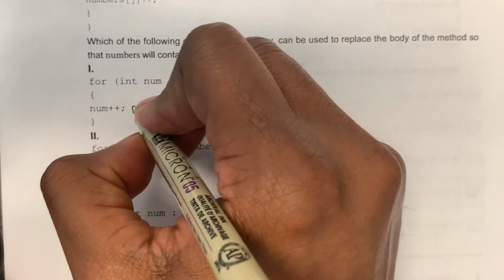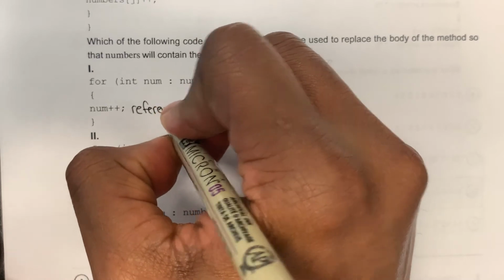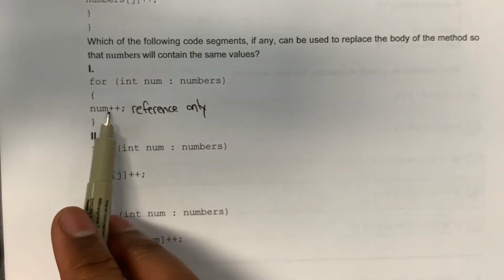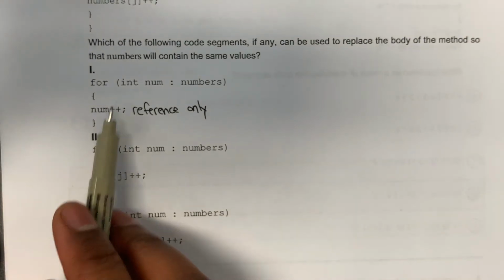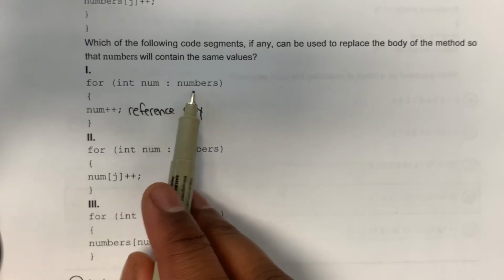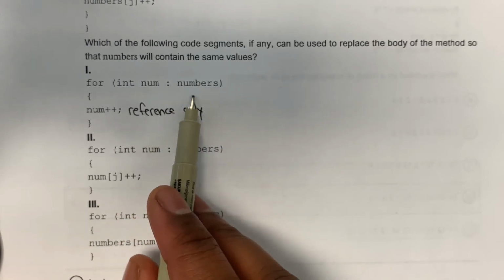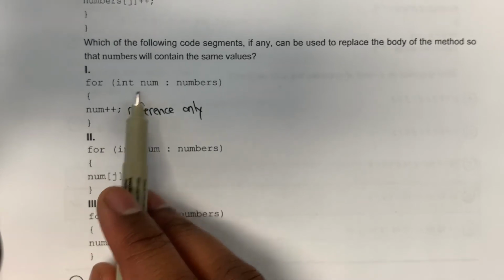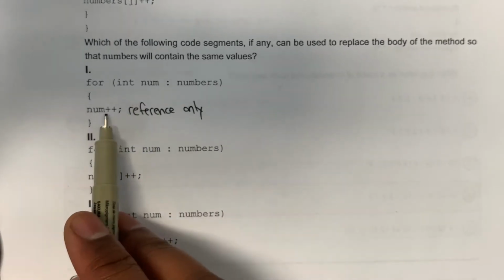So this is a reference only. Like if we did a print statement for this, we would get the same thing that we would get here, but that's not the same as these values actually being stored in the array. What's going to happen is that it would just increment that by 1, and as soon as it moves on to the next one, it forgets that it did that.